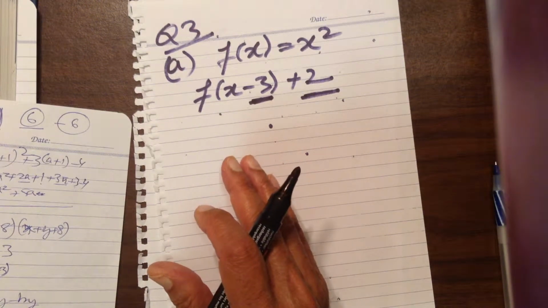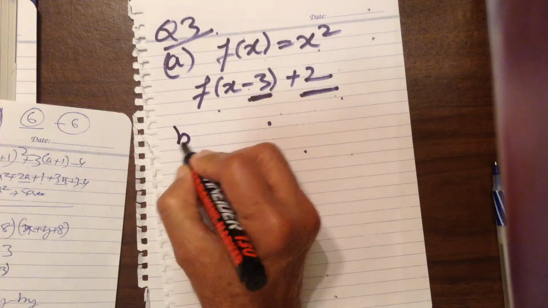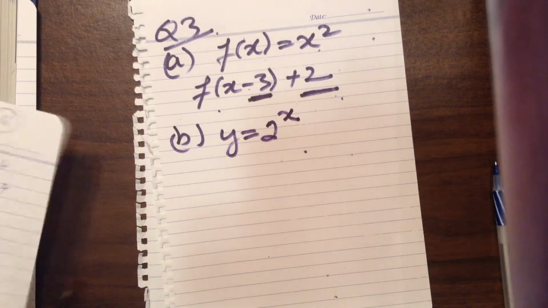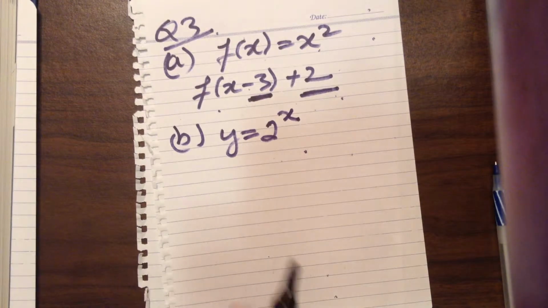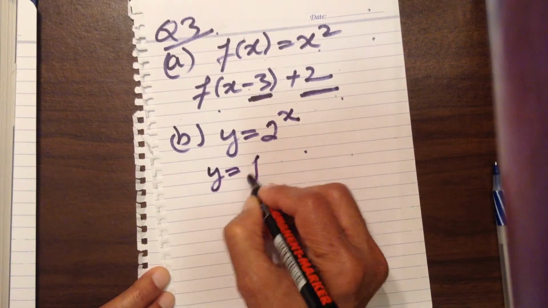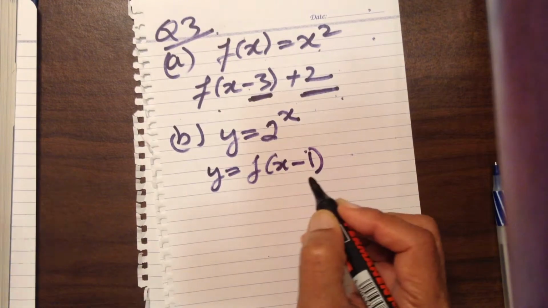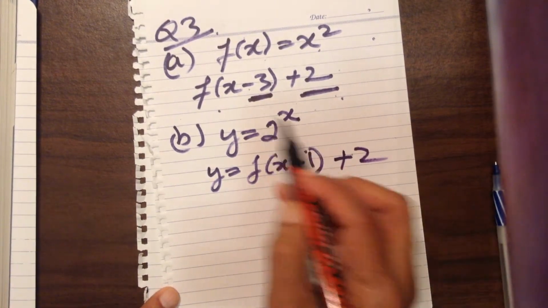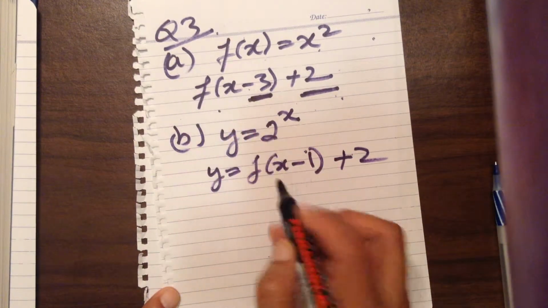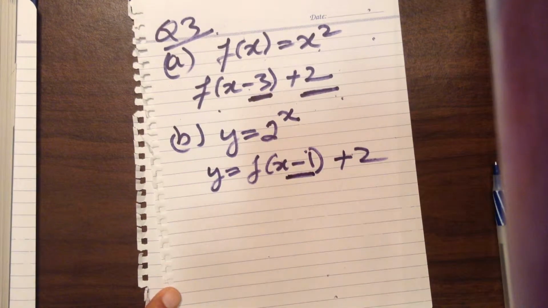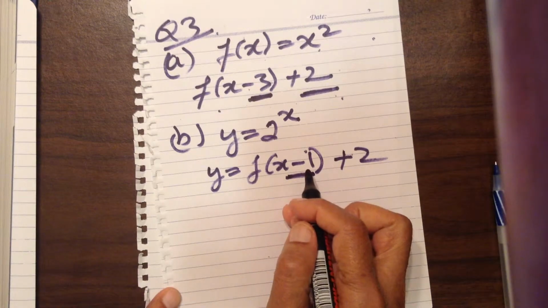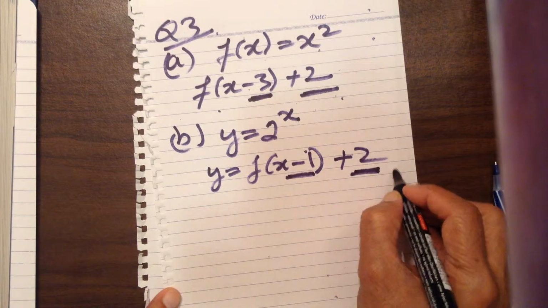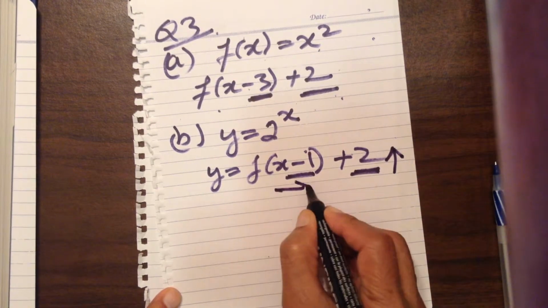Let us look at B part. Y is equal to 2x, this is the parent function, and the other one is y is equal to f of x minus 1 plus 2. Again, like in part A, there is a horizontal transformation by 1 unit and there is a vertical transformation by 2 units. This is up and this is to the right.